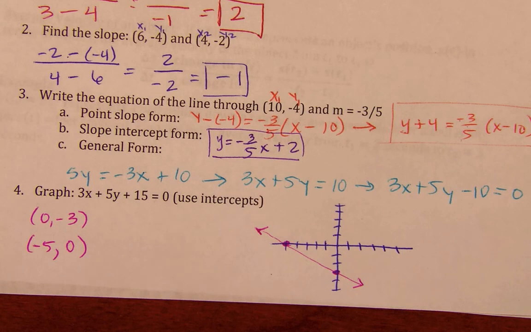So that's the end of section 4. And we'll move on to section 5.